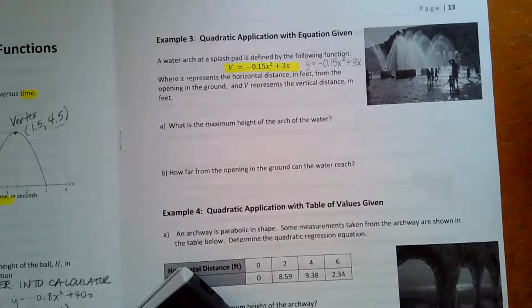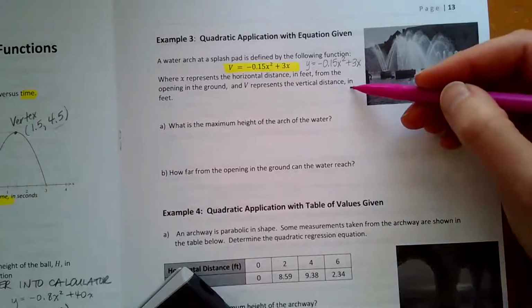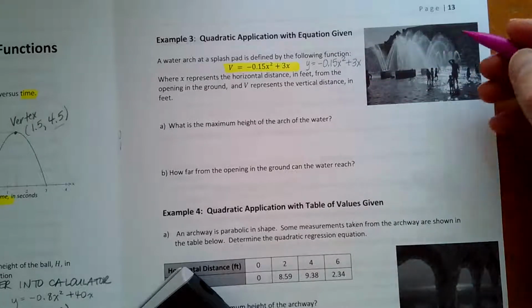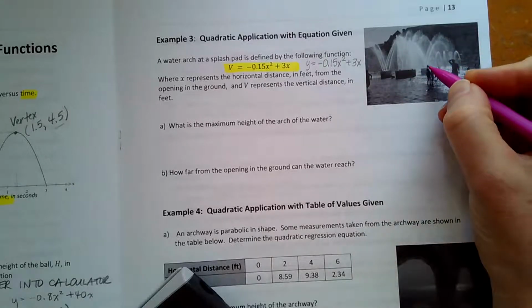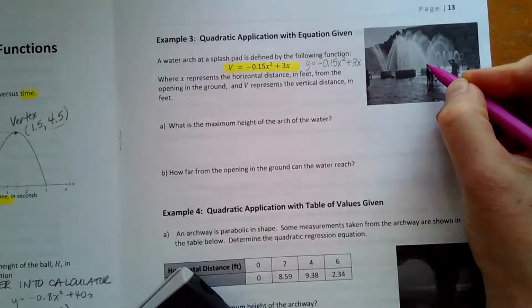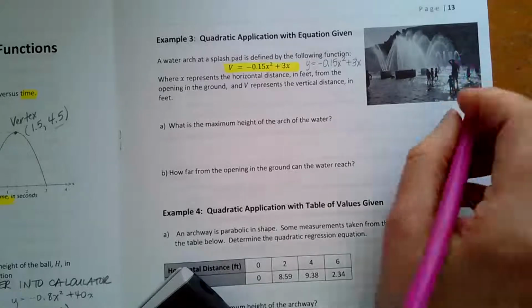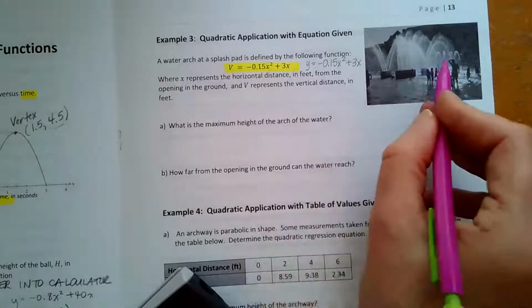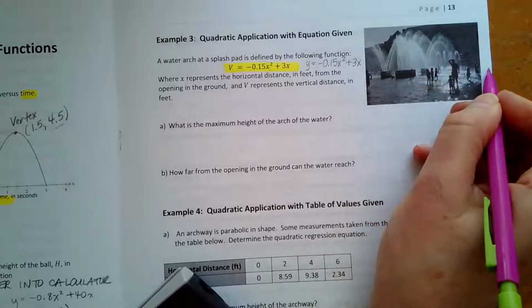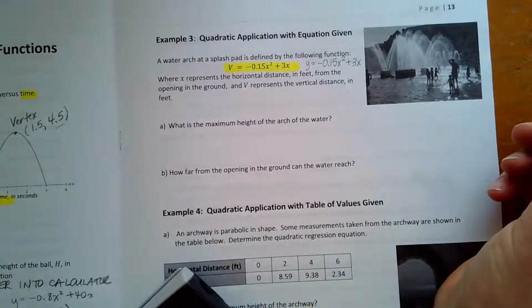X represents the horizontal distance, y represents the vertical distance that the water makes. So the water shoots up for sure, right? It shoots up and then comes down, but it also is shooting sideways, to the right, and then it comes down further to the right.